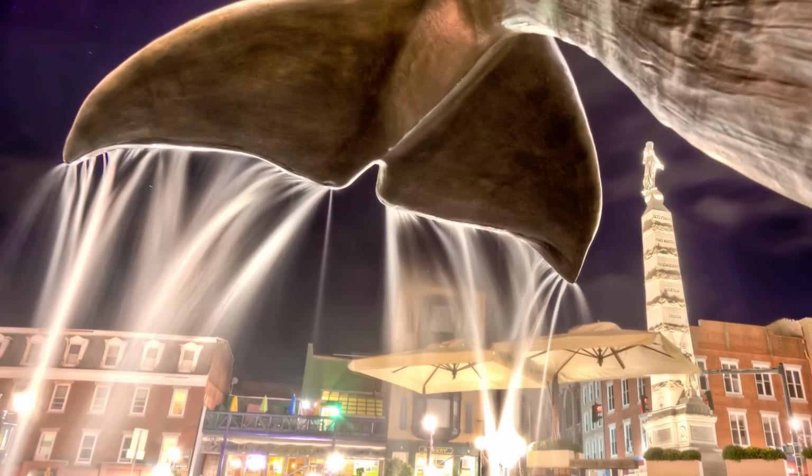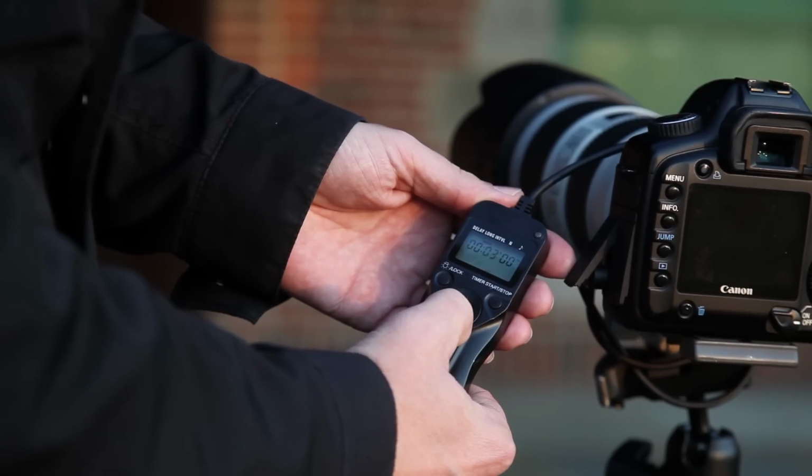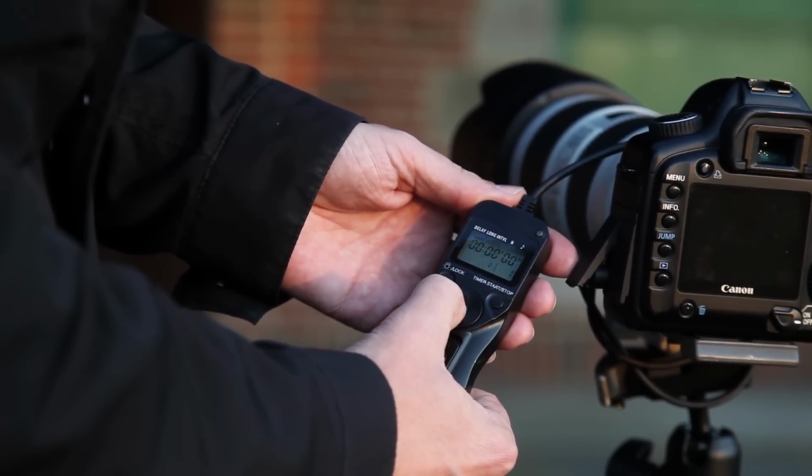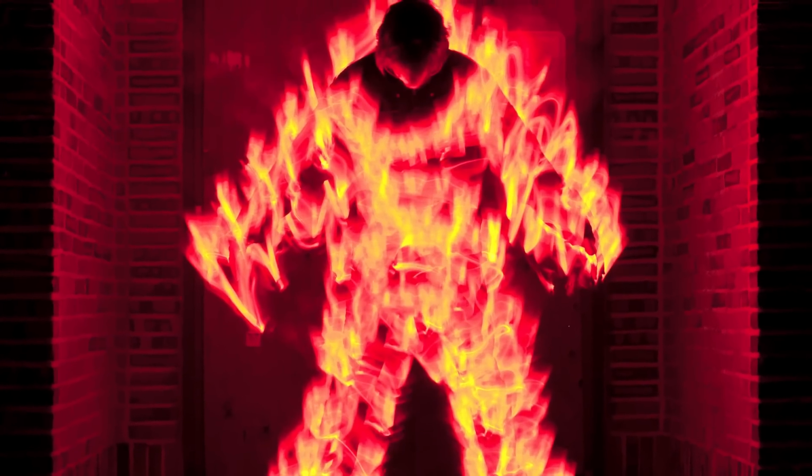Now, most cameras only support shutter speeds of up to 30 seconds. If you want to go beyond that, you'll need to attach a remote shutter release with a timer. I did that and set it to 3 minutes in order to take this light painting picture.